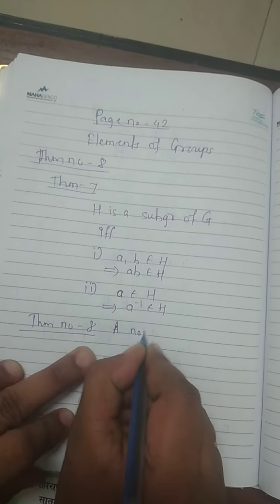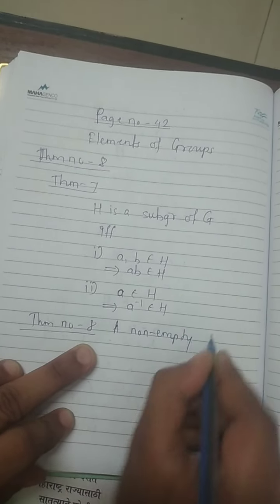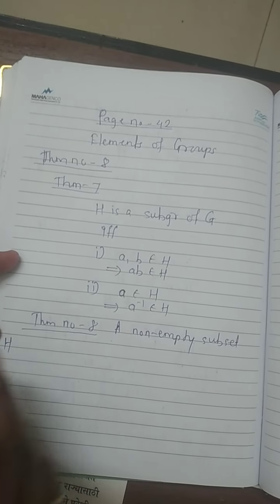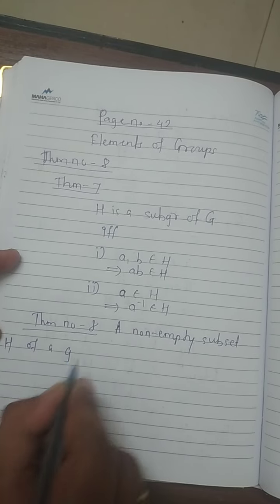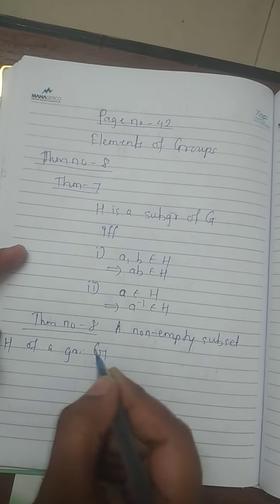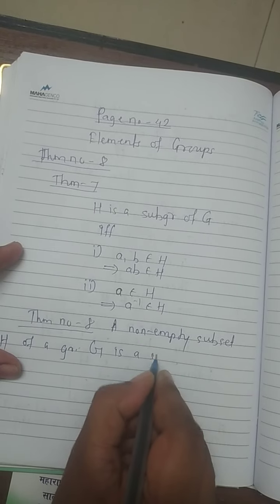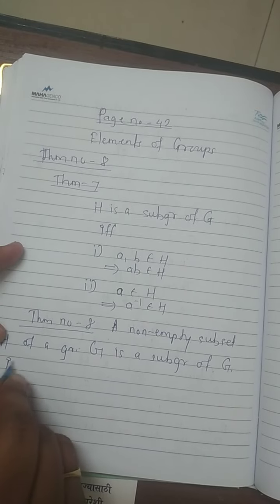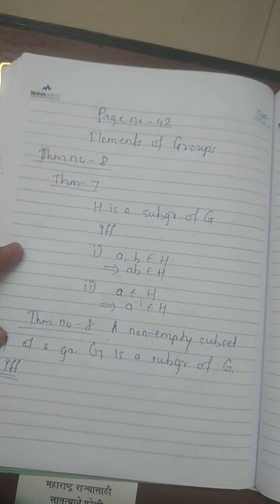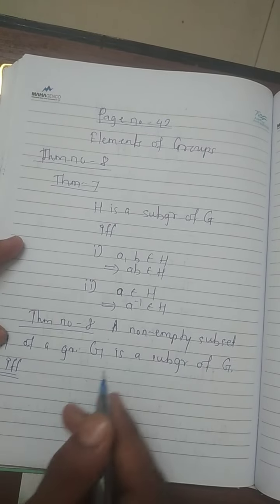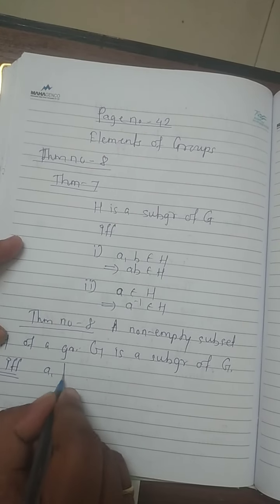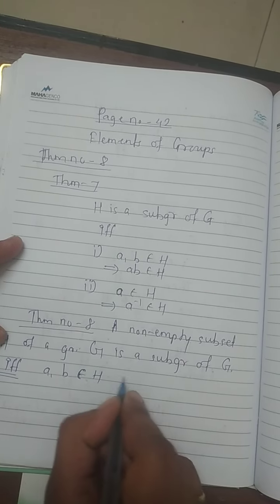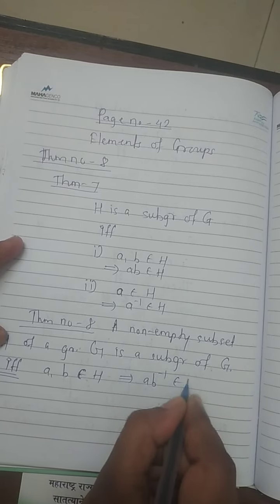A non-empty subset H of a group G is a subgroup of G if and only if, for a and b belonging to H, this implies ab inverse belongs to H. You know the meaning of if and only if; I have told you in class.